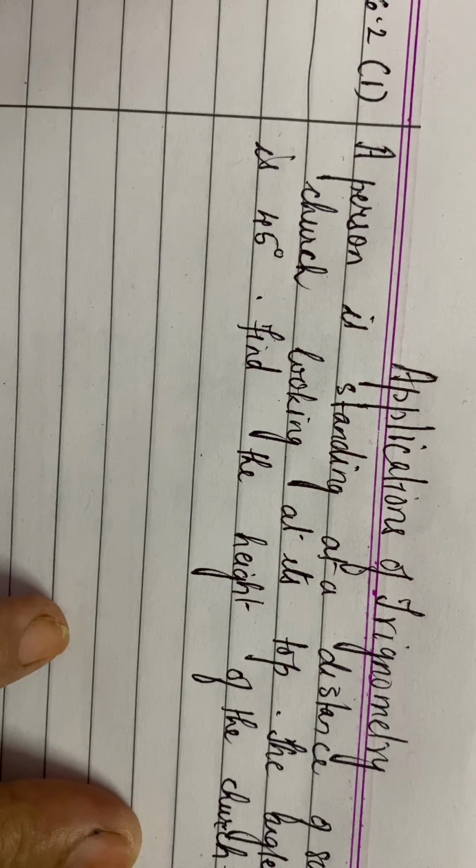C is the position of the person, looking at the top A of the church, such that BC is equal to 80 meters and the angle of elevation, angle BCA, is equal to 45 degrees.